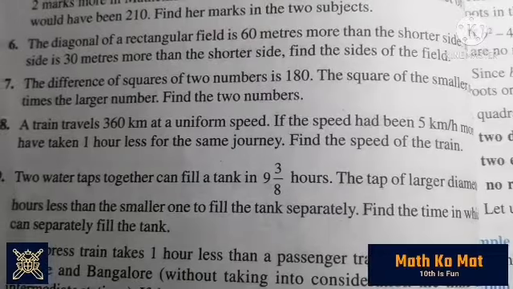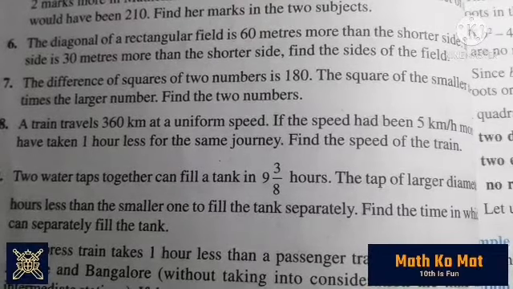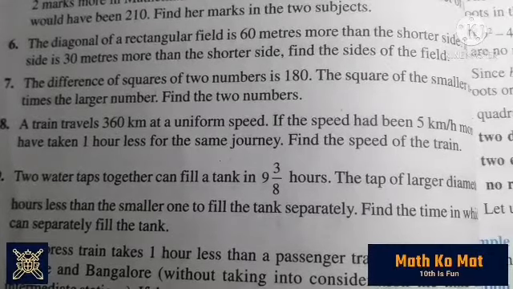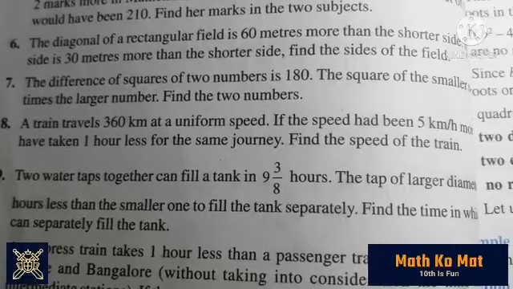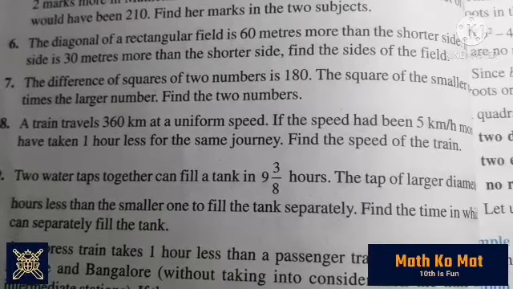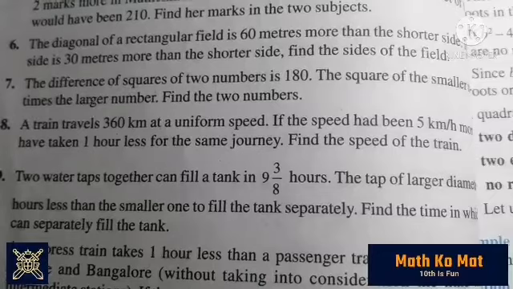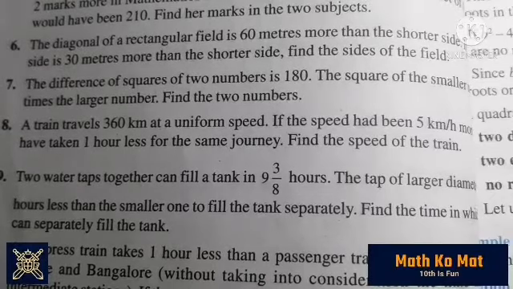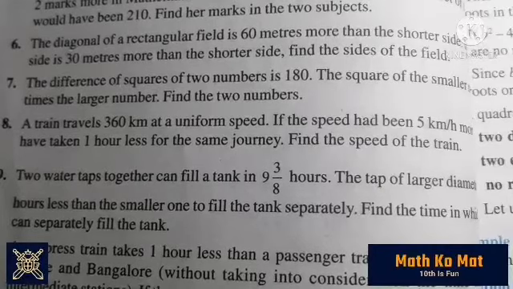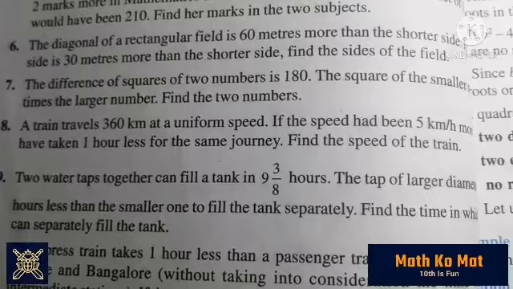In this video, we'll be doing question 8 of exercise 4.3 of quadratic equations. In this question, a train travels 360 kilometers at a uniform speed. If the speed had been 5 kilometers per hour more, it would have taken 1 hour less for the same journey. Valid, because if the speed increases, time decreases, inverse proportionality. We have to find the speed of the train. So now let's start with the solution.